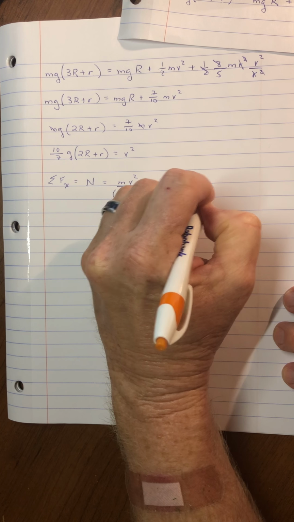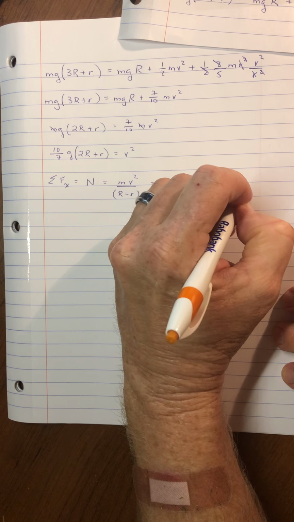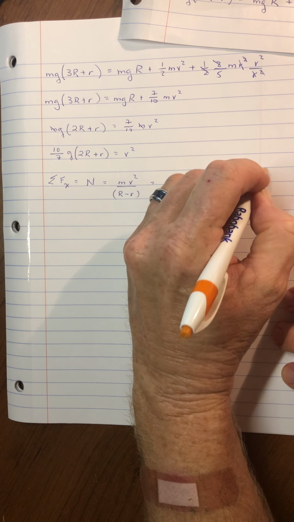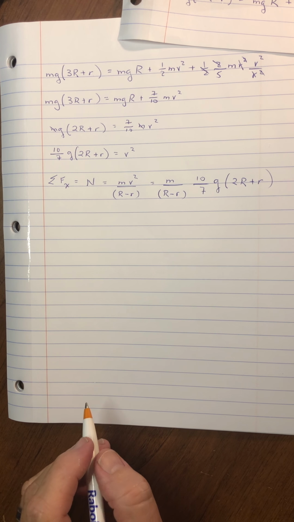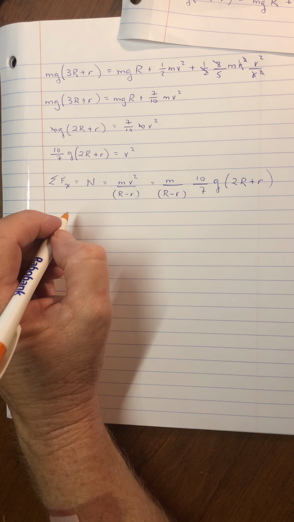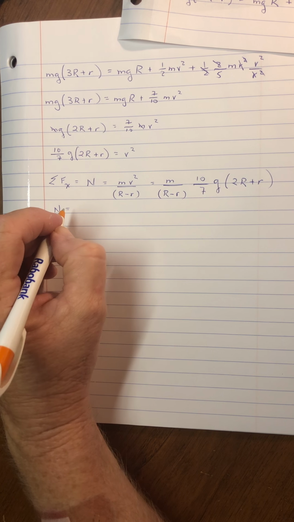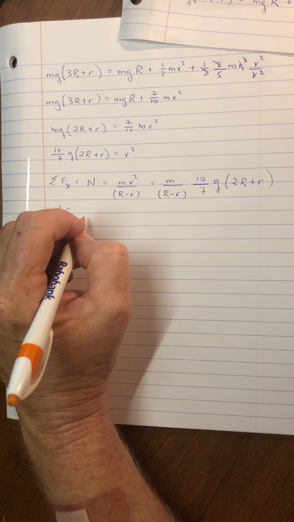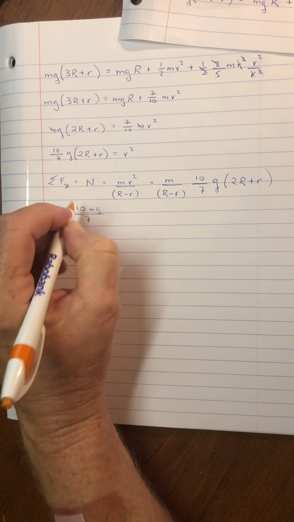So that's a 10 over 7g and a 2r plus r. And I suppose then the normal force, I'll just write this as 10 mg over 7 here.